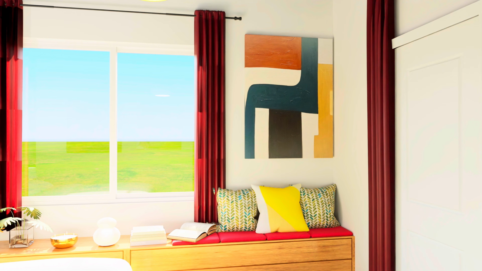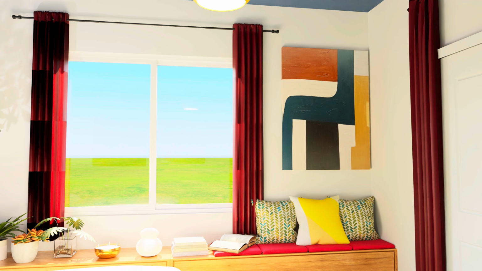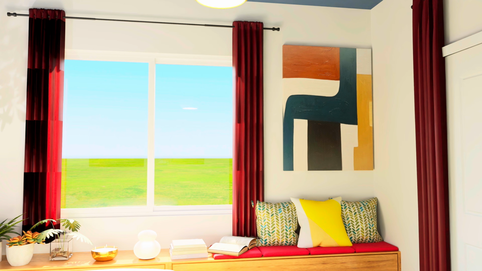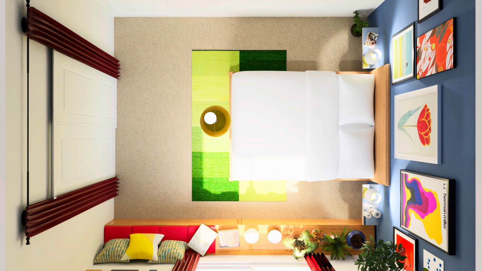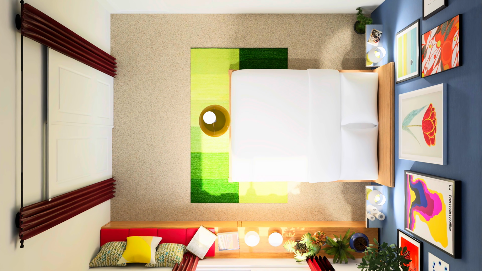Above the seat was the perfect spot for a large frame piece of artwork. The curtains frame the window and add drama to this bench. The curtains also add back the feeling of height, lowered by the effect of the wallpaper ceiling. Onto the bed, the wood framed bed pairs with a bench and is anchored by a green rug, creating a focal point to the space.